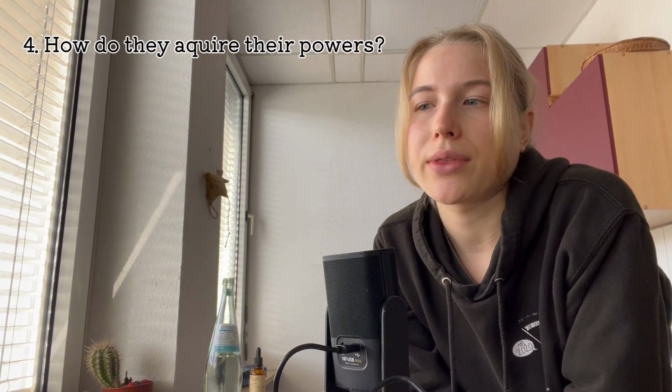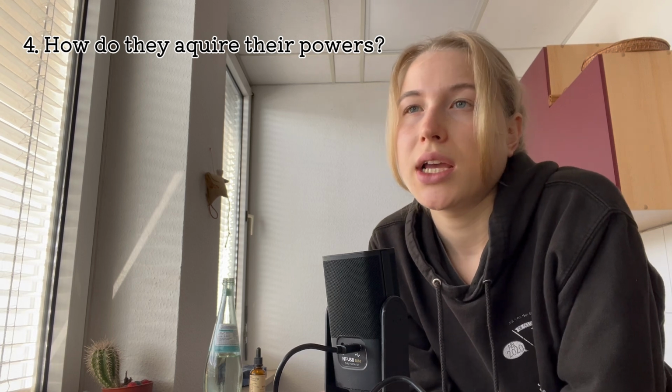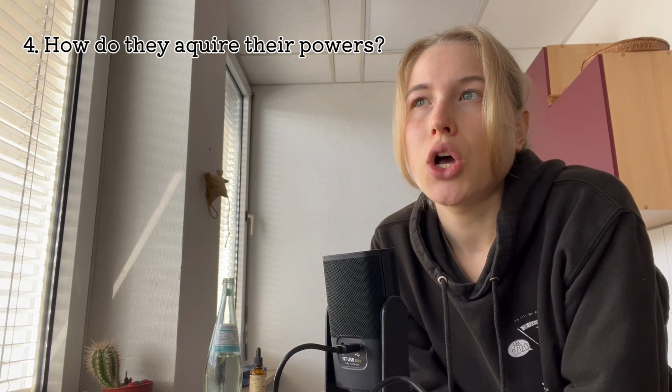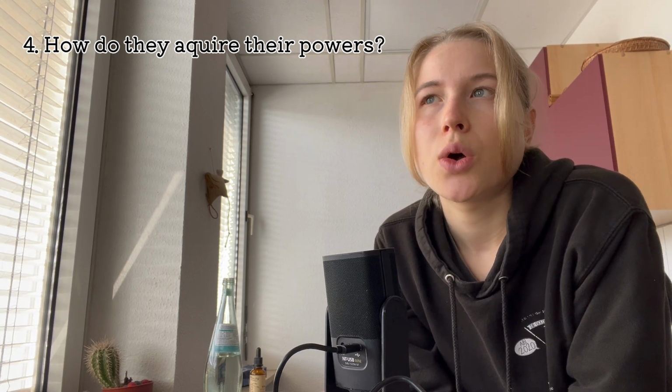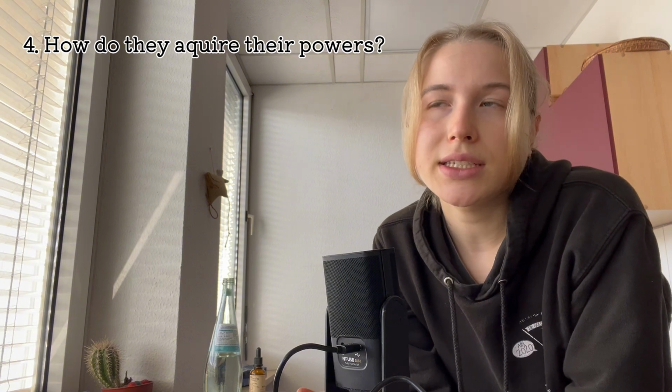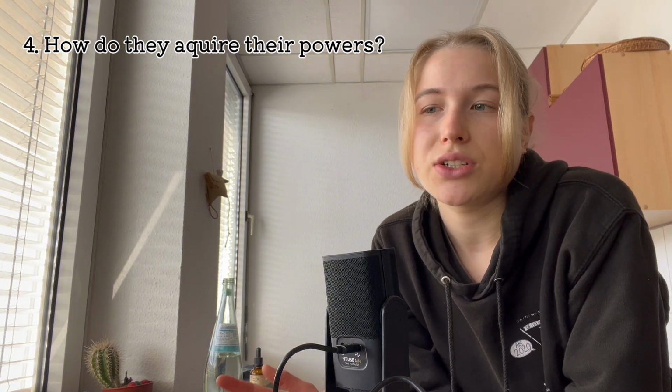Then number 4, how the characters acquire the ability to control the fire. Is it intuitive? Is it learned? Is it trained? Or are they hand selected? There are so many different ways you can go about this, and with each of these steps you can add your unique twists to it. So I think it's really cool. And these were the things the author said in her article.